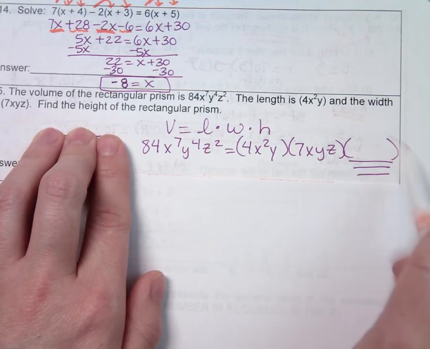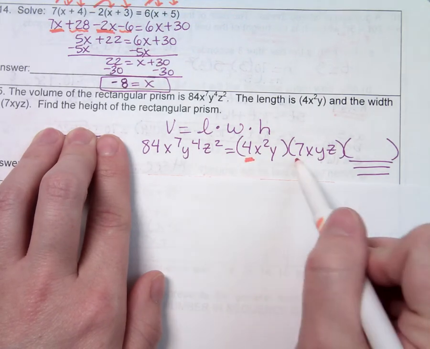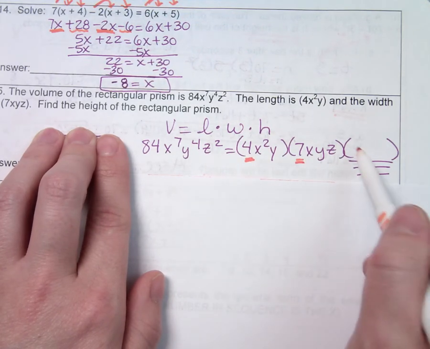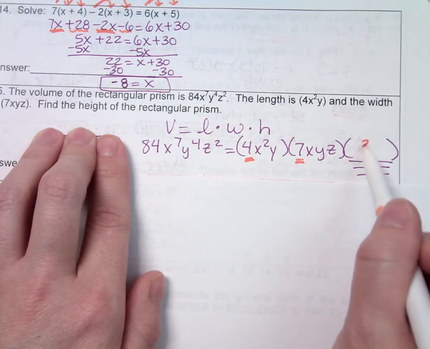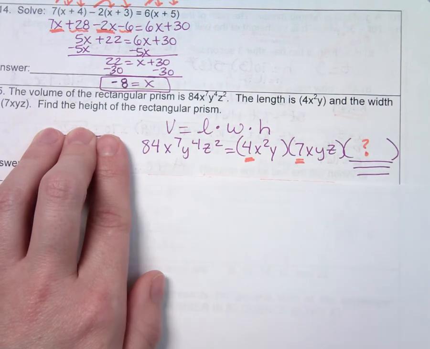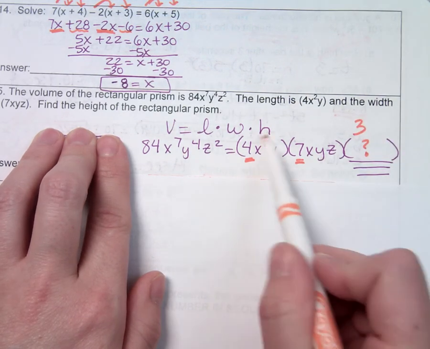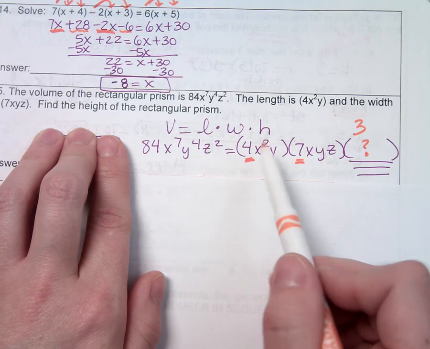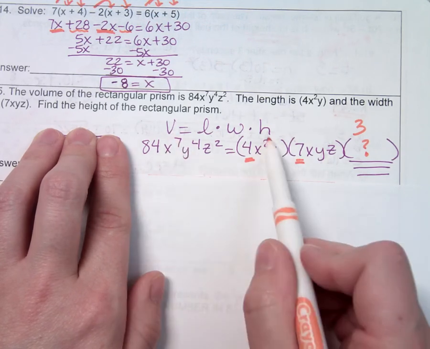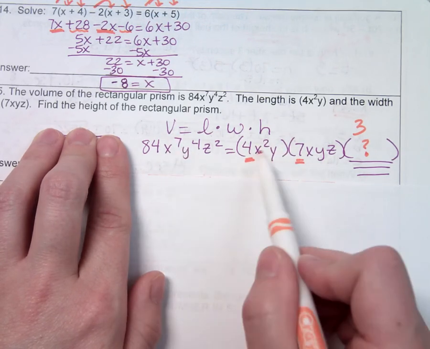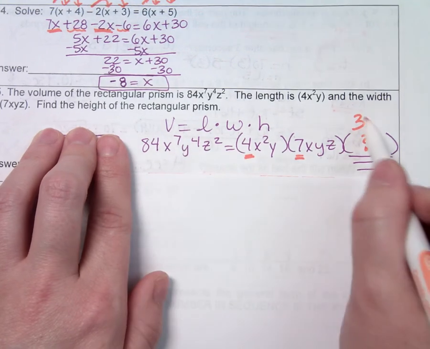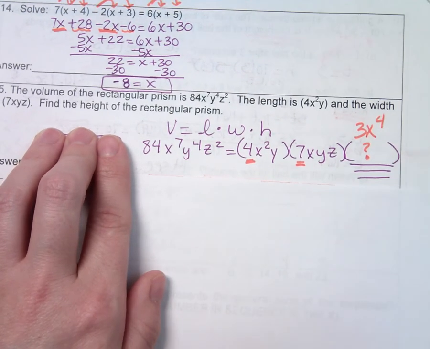I need to know what my height is. So 4 times 7 is 28. 28 times what would give me an 84? And it'd be a 3. Then I've got 2 x's and 1 more x, which makes 3 x's. How many more x's do I need if I want 7? I've got 2 here, 1 here, that makes 3. So how many more do I need? I need 4 more.